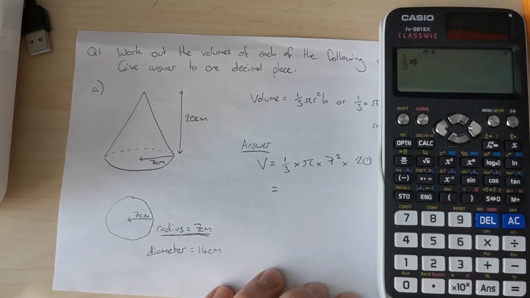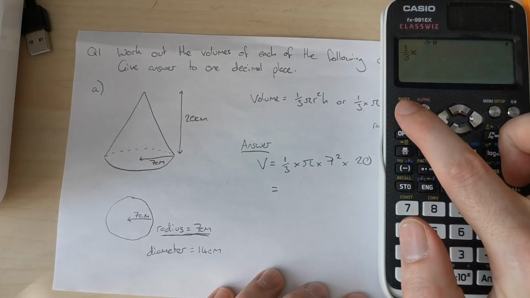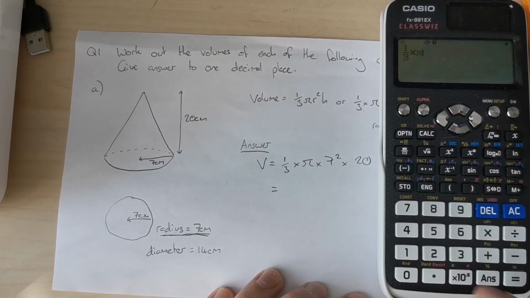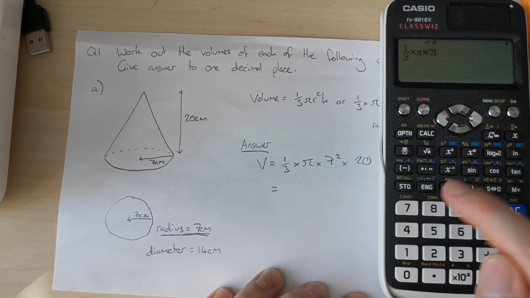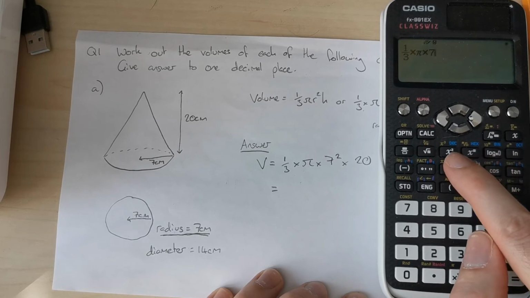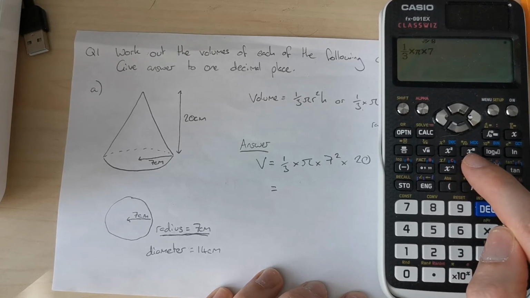I'm now going to put times, and then the pi symbol is the little yellow symbol above the very bottom button in the middle of your calculator. So I need to press shift to get to that. So shift and then the button to give us pi. I've then got times 7 squared, so I'm going to put times 7, and then you've got a choice. You can either press the squared button, which is this one just above my finger now, or you can press this button here, which allows you to put any power you like.